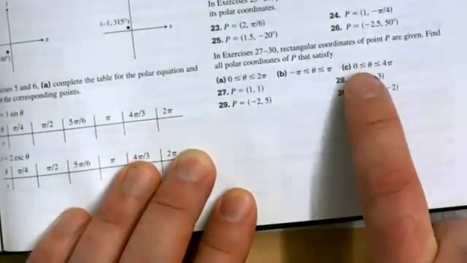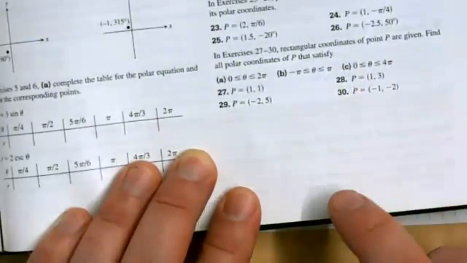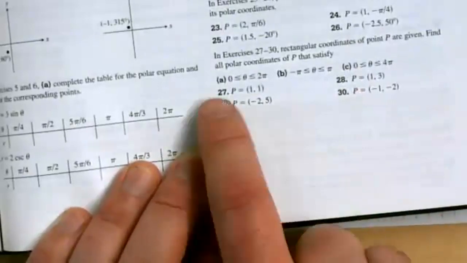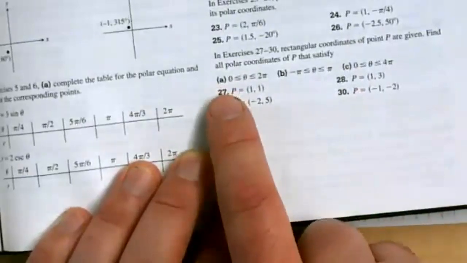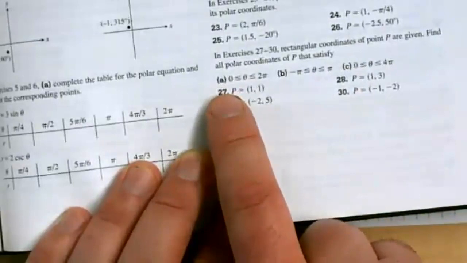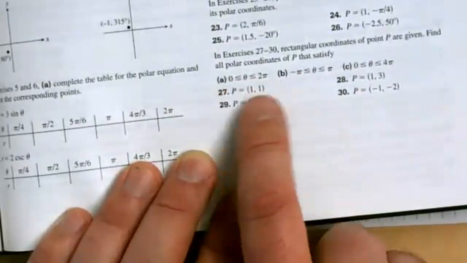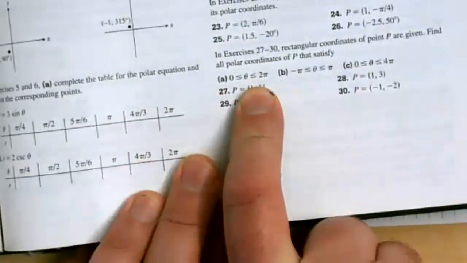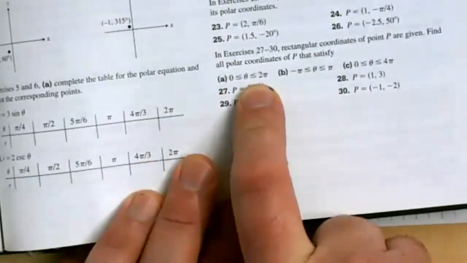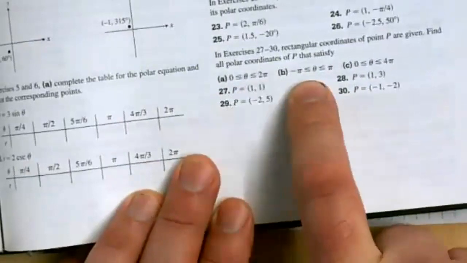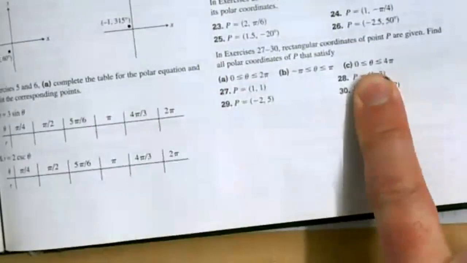And then all polar coordinates from 0 to 4π. Oh no, sorry, I misread that. They want you to come up with all of the different polar coordinates that satisfy this. So for 29 part A, I believe you are going to have two different versions. One of them is going to have a positive r and one's going to have a negative r. Same thing for part B. For part C, I think you're going to have 4 different versions, 2 that have positive r's and 2 that have negative r's. You can do it.